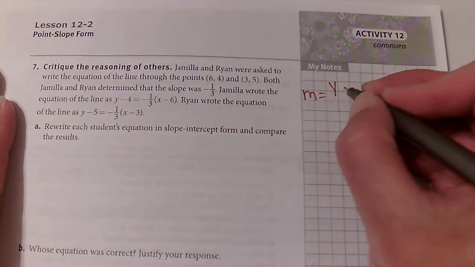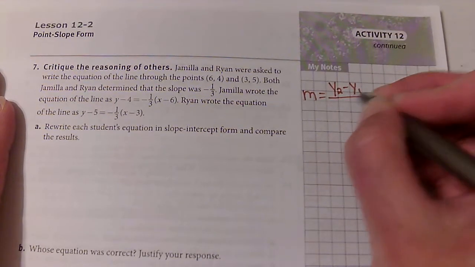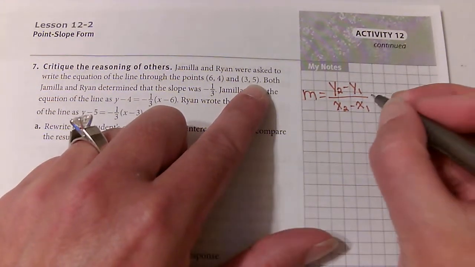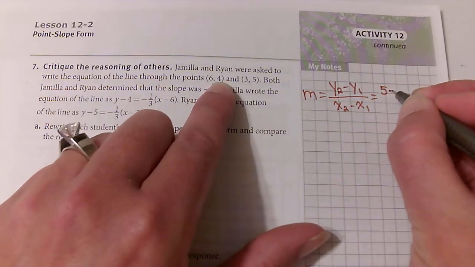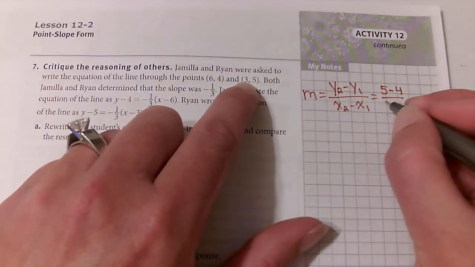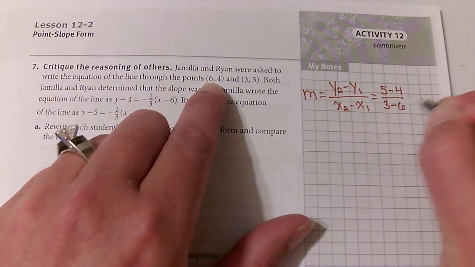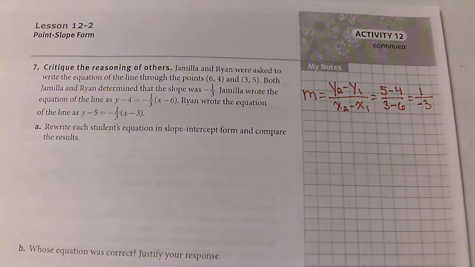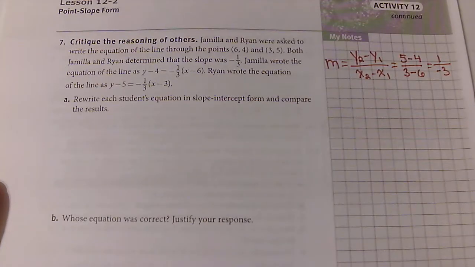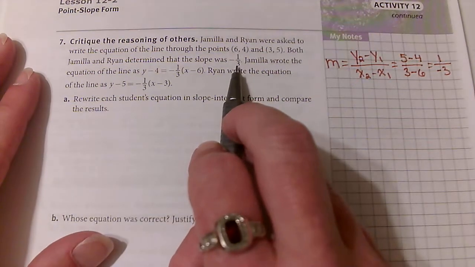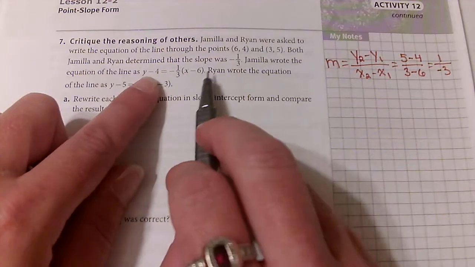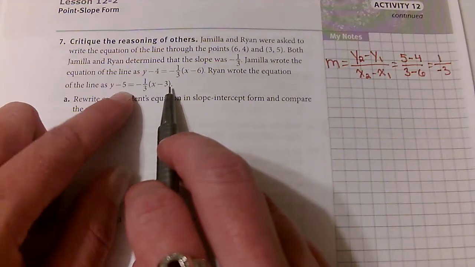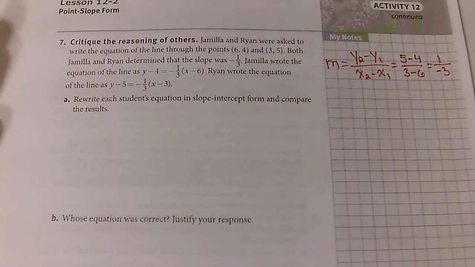So first off, I just want to verify that they got the slope right. Slope can be found by y2 minus y1 over x2 minus x1. So y value minus y value over x minus x. That gives me 1 over negative 3, which is negative 1/3. Cool. So let's see what happened here. They both used that slope, but it looks like Jamila used the point (6, 4), and Ryan used the point (3, 5). So they came up with these two different equations.